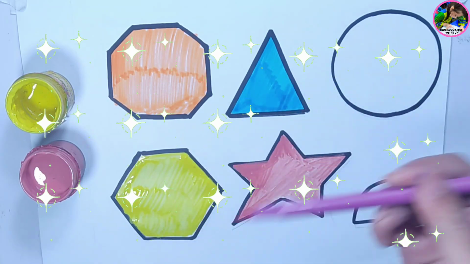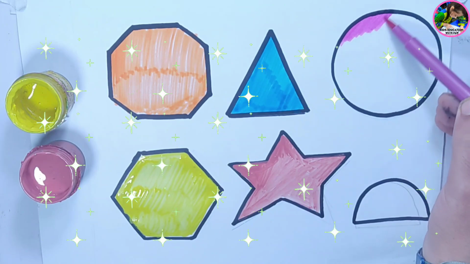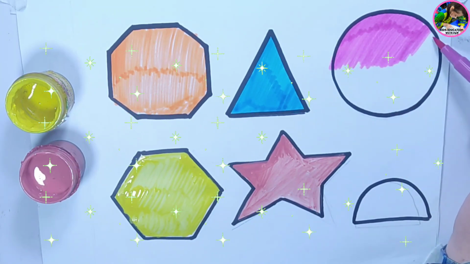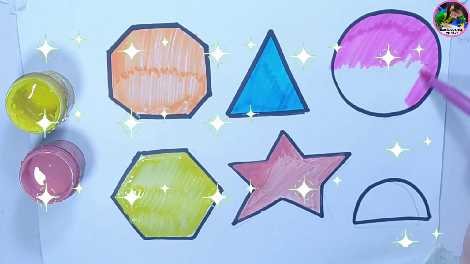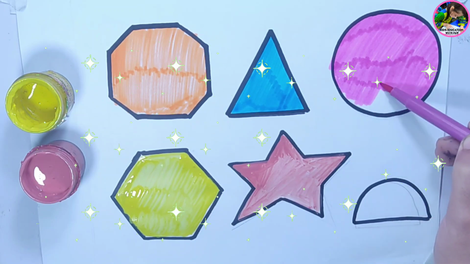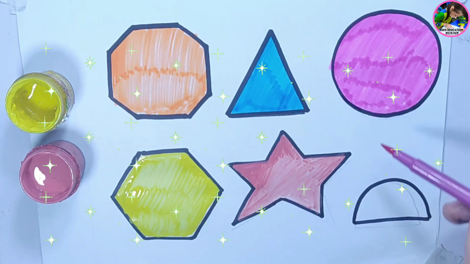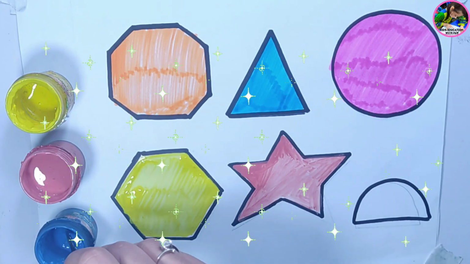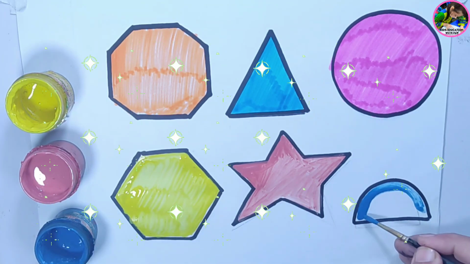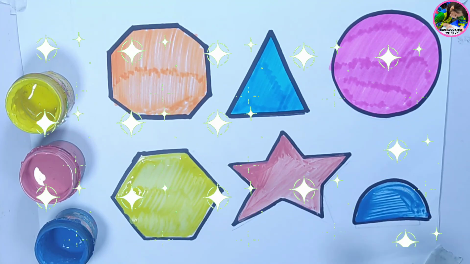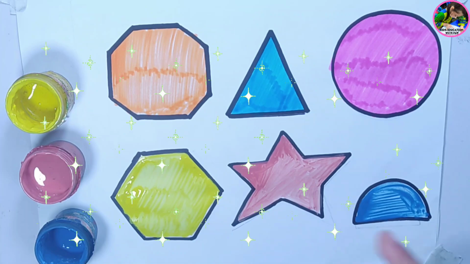Purple color. This is purple color circle. Wow, we have just done coloring all the 2D shapes.